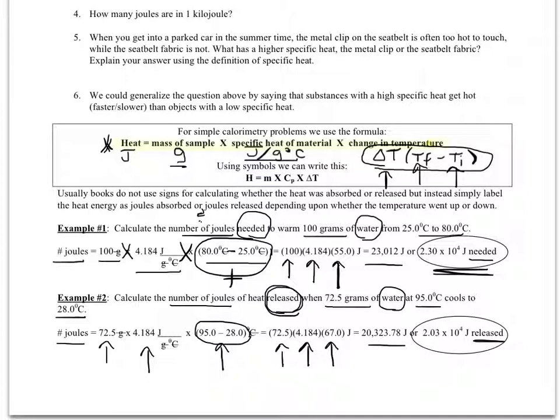So when you get to class, you will continue practicing some of these problems on your own.